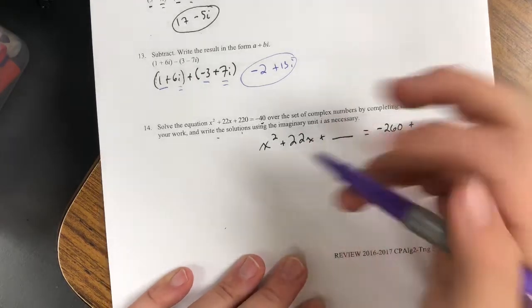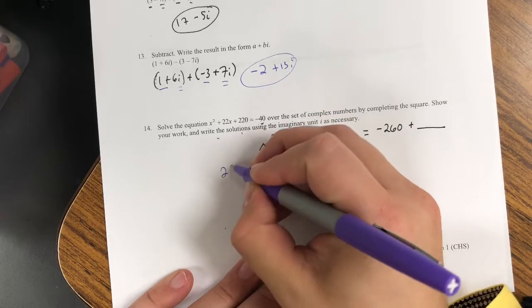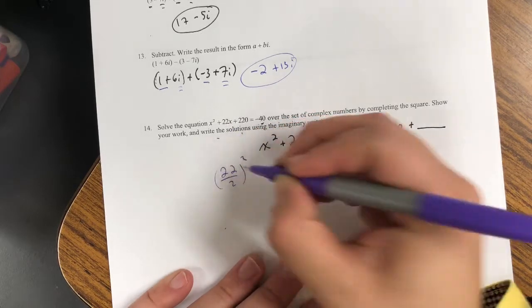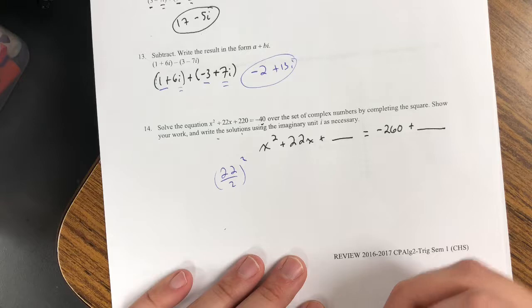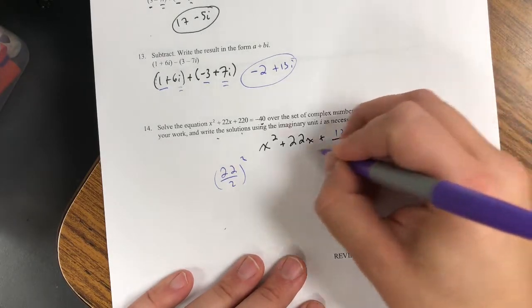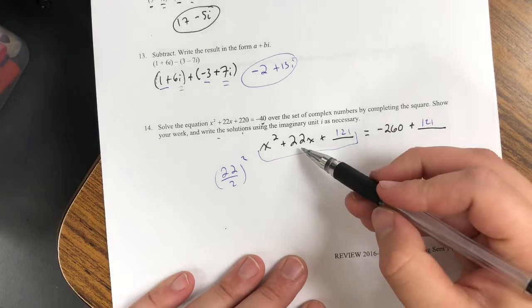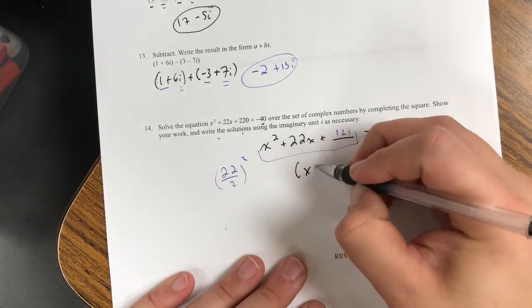Now you add the c, or the constant, is going to be b, so 22 divided by 2 squared. So that's going to be 11 squared, which is 121. And you're doing that because you want to make a perfect square binomial on the left-hand side, which is going to be x plus 11 squared.